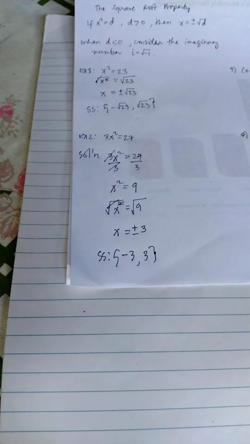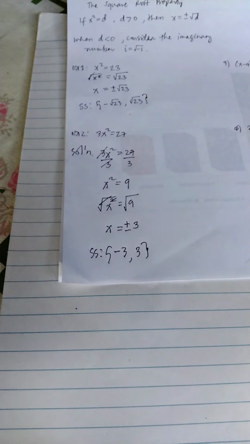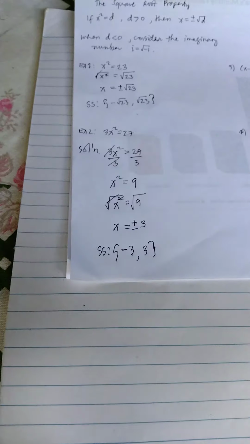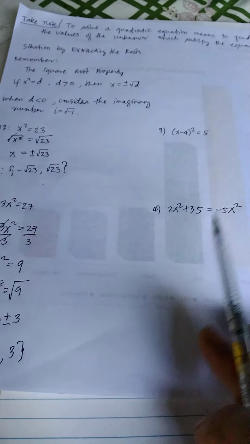So, take note ha. Basta na yung number tapad ni x squared, dapat mawala siya. So, you divide each term or both sides by that particular number. Dapat x squared na siya mabilin. Okay. Example 3.